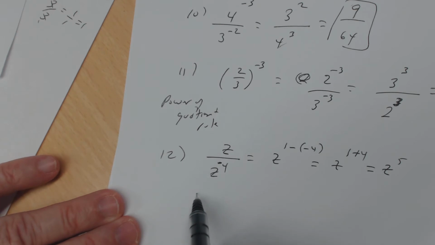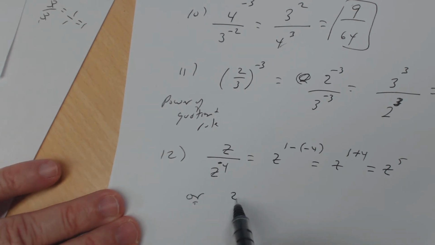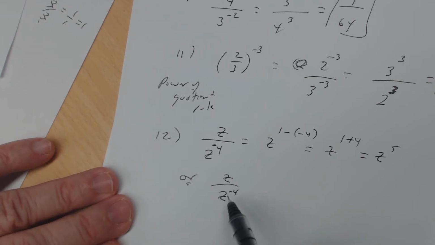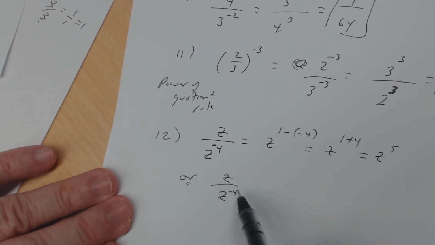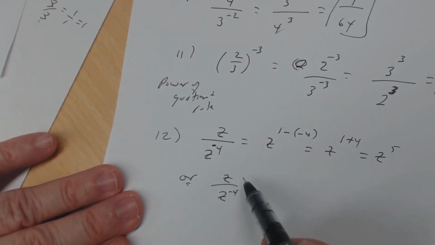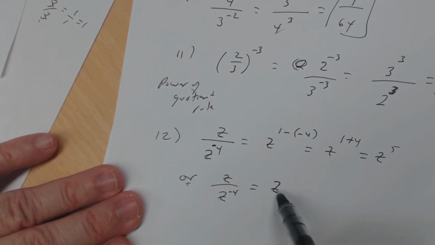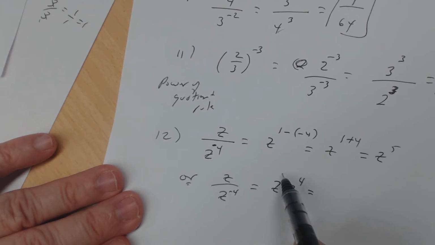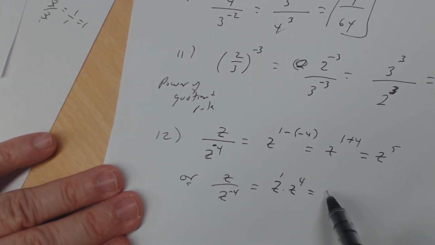Now, you could have done this. I'm going to just rewrite this over. Make the exponents positive first. Since z to the negative 4th, the exponent is negative in the denominator, you're going to bring it to the numerator. But it's all going to be products now. So z times z to the 4th. When you multiply like bases, you add exponents. 1 plus 4 is 5.